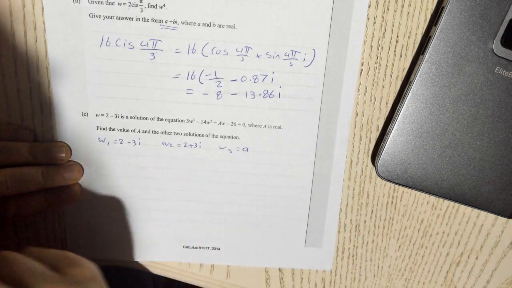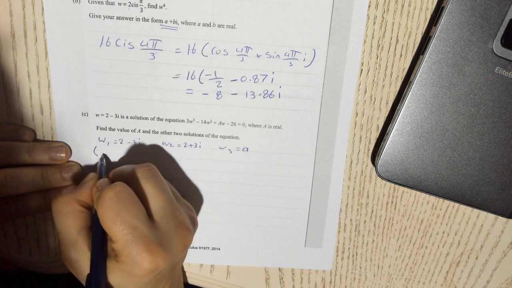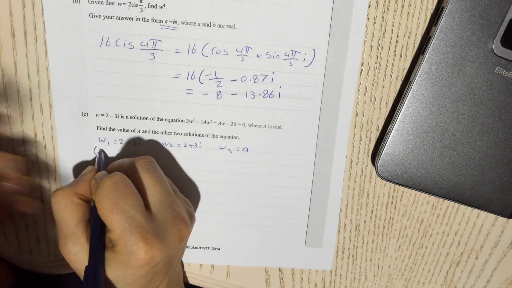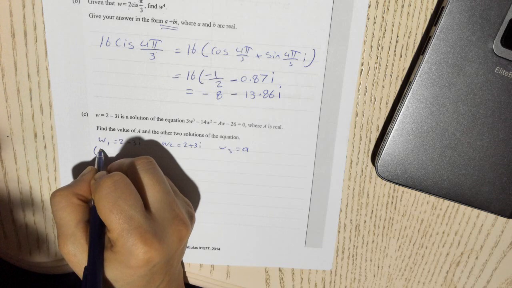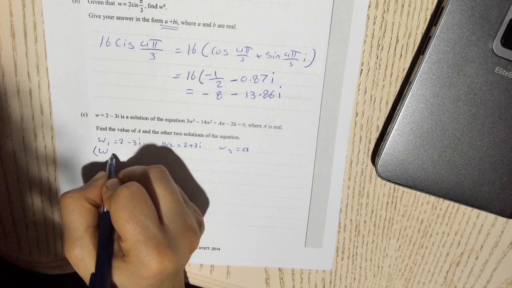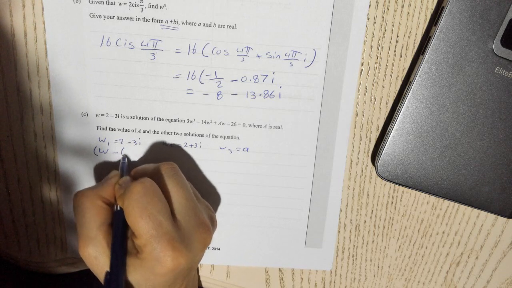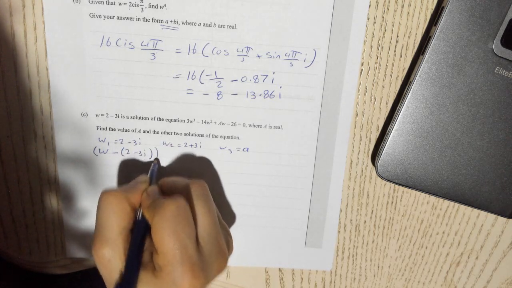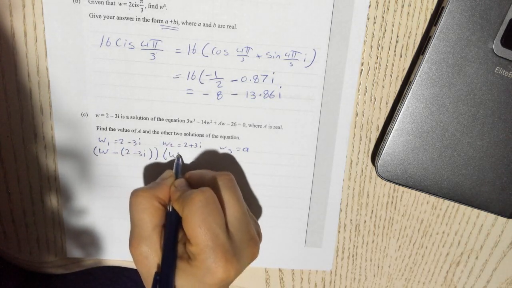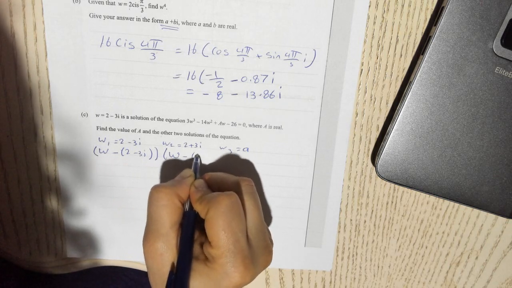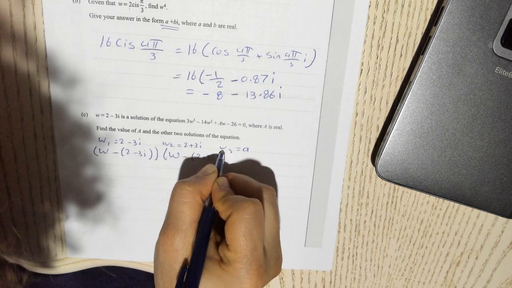And then I will rewrite it as factors. So I've got w minus 2 minus 3i, and the other one is w minus 2 plus 3i.